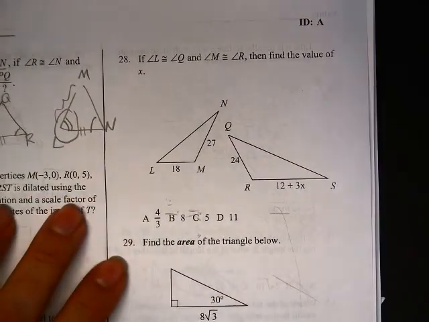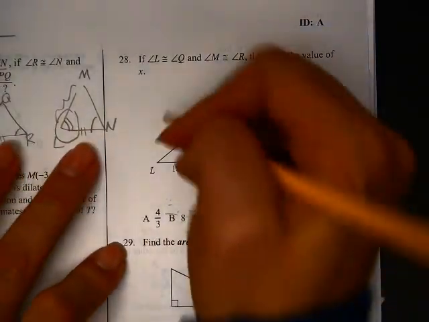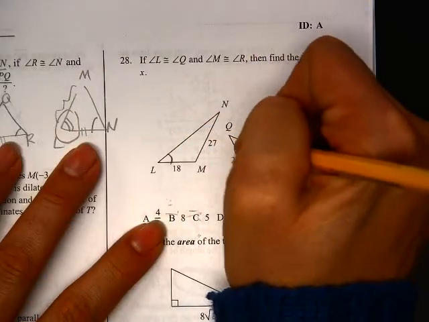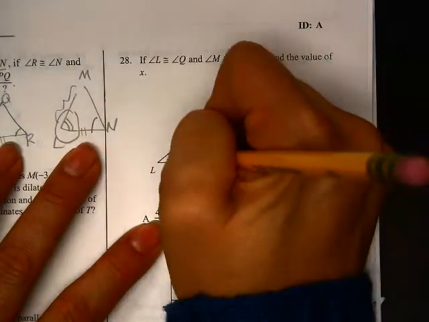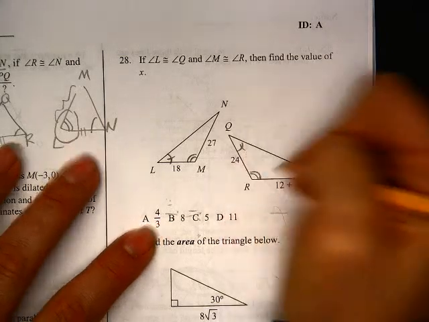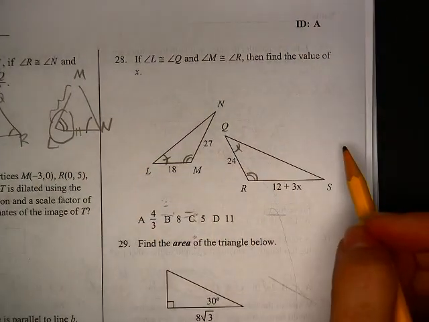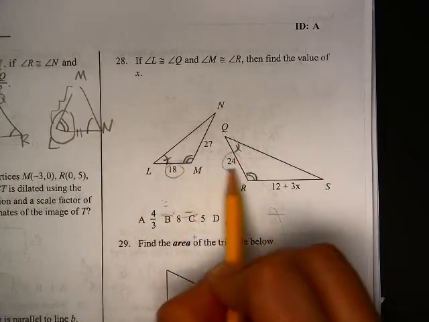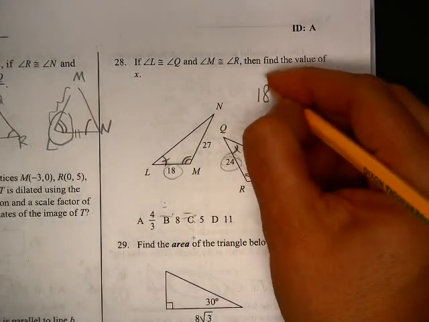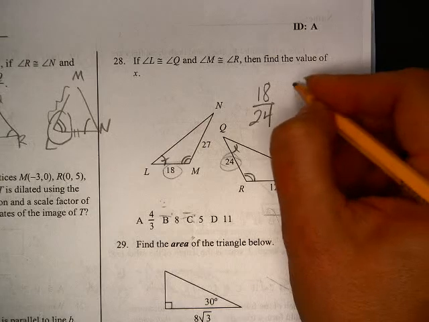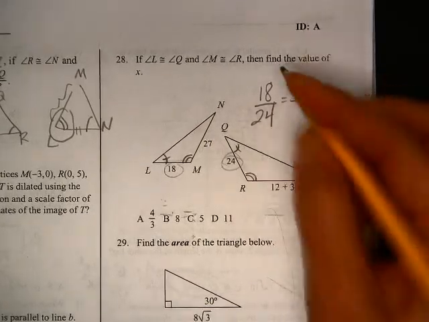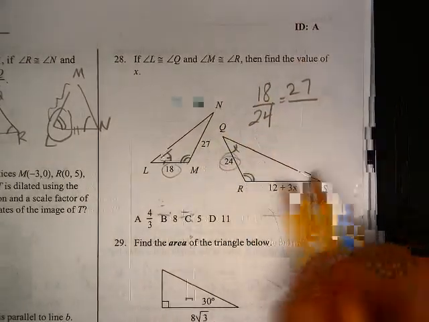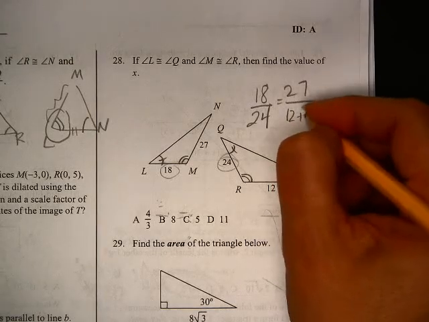For 28, what do we have? We have that equals that. And we have this little dude here equals this little dude here. And we want to find the value of x. So this is in between the two markings, and this is in between the two markings, so I can say 18 is to 24, as 27, which is the double and the nothing, and the double and the nothing, which is 12 plus 3x.